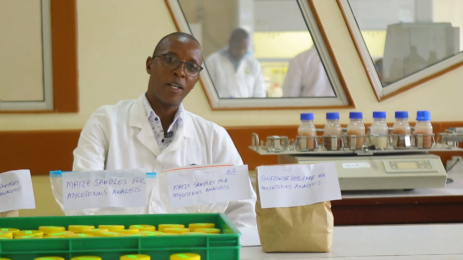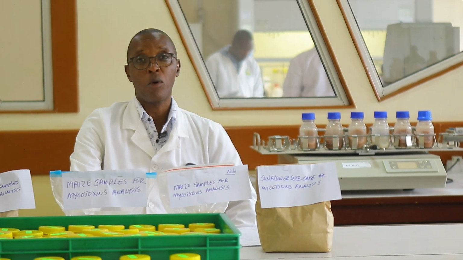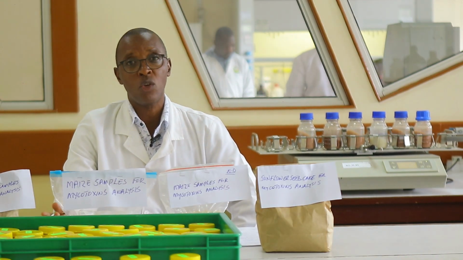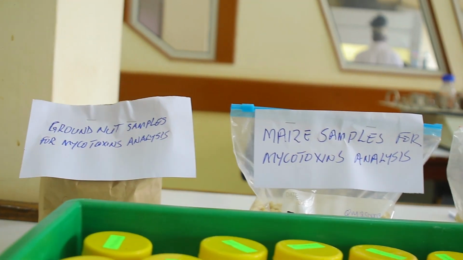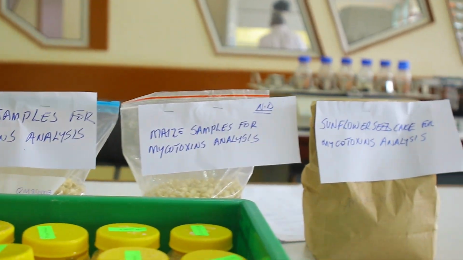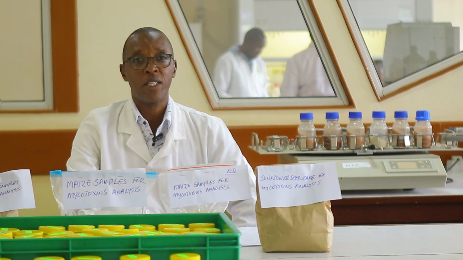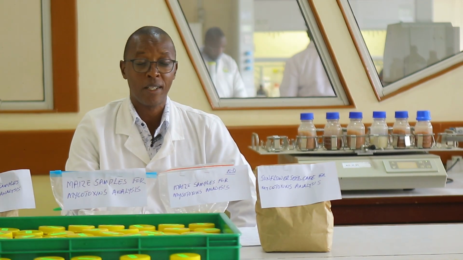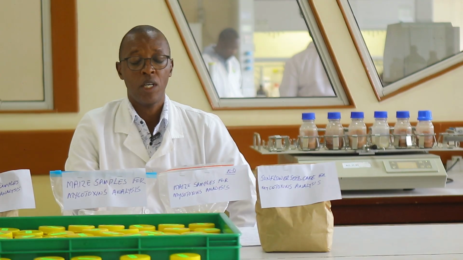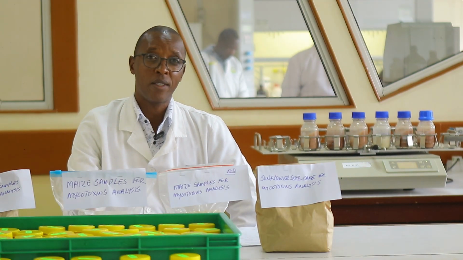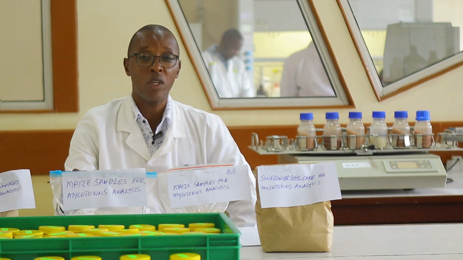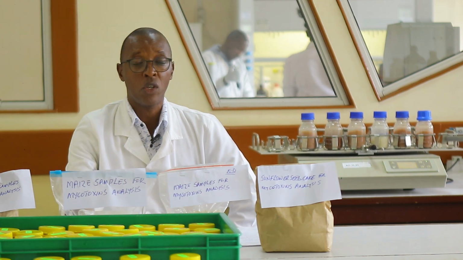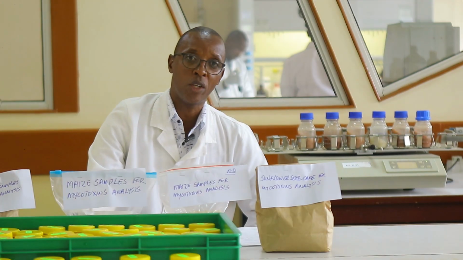Welcome to the KEPHIS Mycotoxin Testing Laboratory. In this lab, we normally analyze mycotoxins in cereals and cereal products, nuts and spices. The reason why we test mycotoxins is to ensure that consumers have access to safe food. And also, another purpose is to enhance market for our produce. We also do monitoring and surveillance within our country, including imports and exports, as well as generating data for registration and regulatory purposes by the Codex Alimentarius Commission.